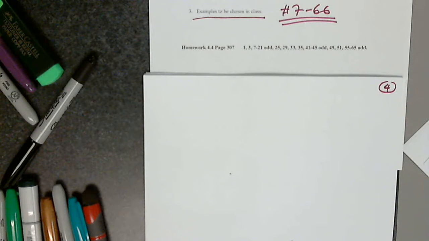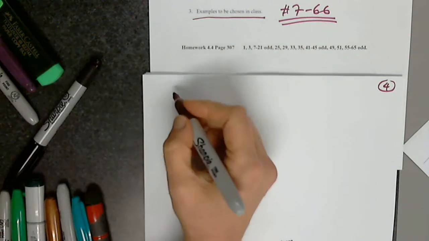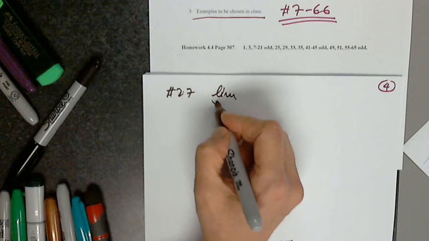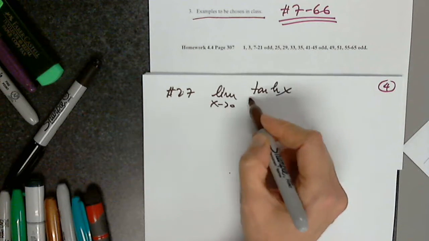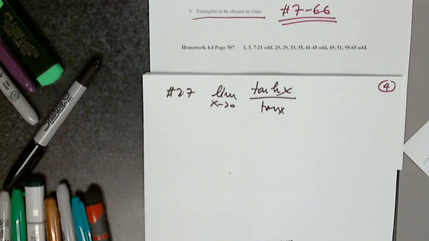So I would like to choose. Please choose. If not, I will. We practiced all this. That's why. Which one? 27. Very good. So we have the limit as x approaches 0 of hyperbolic tangent over tangent x. Okay.